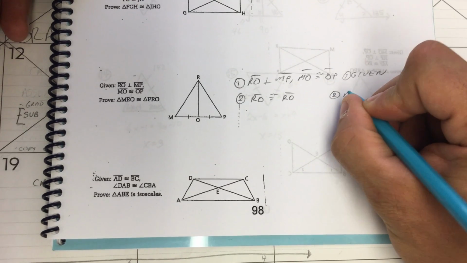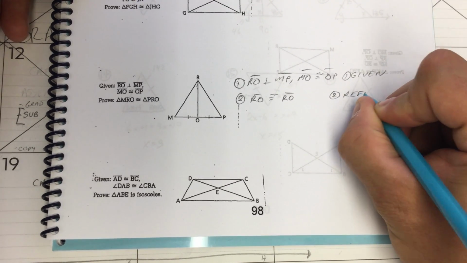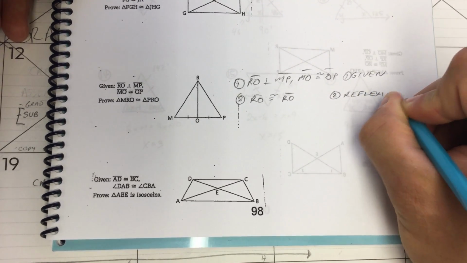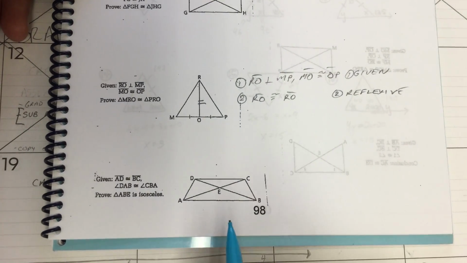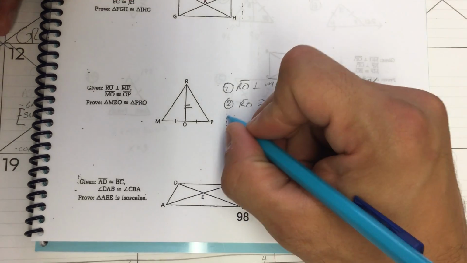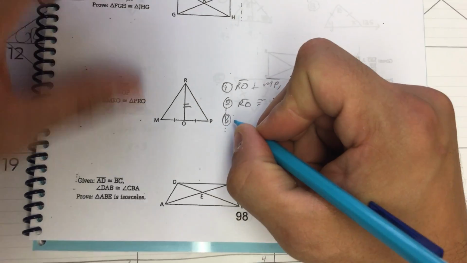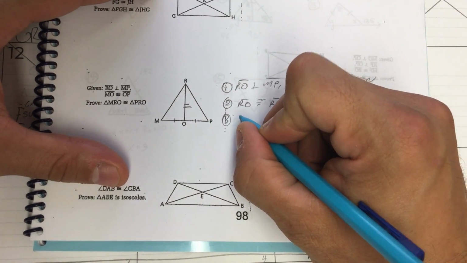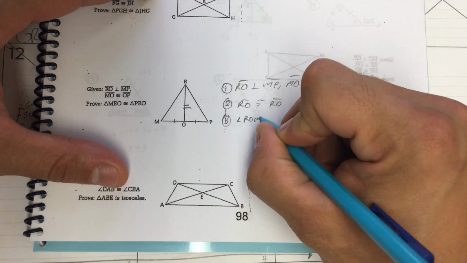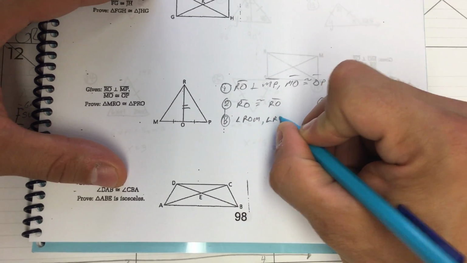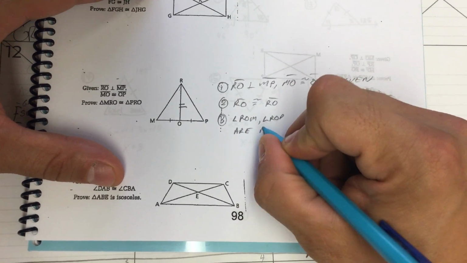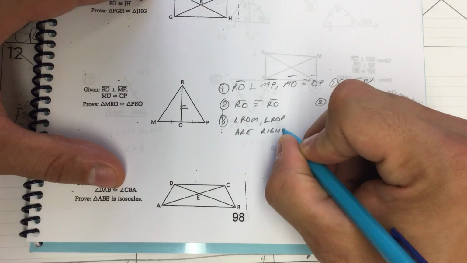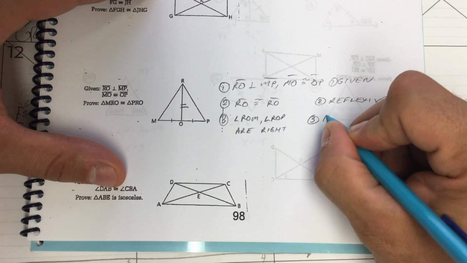That's reflexive. So unfortunately, I don't have the hypotenuse. Snap. So what do I have to prove? I have to do a few more steps here. I have to state that angle ROM and angle ROP are right. And that's the definition of perpendicular.